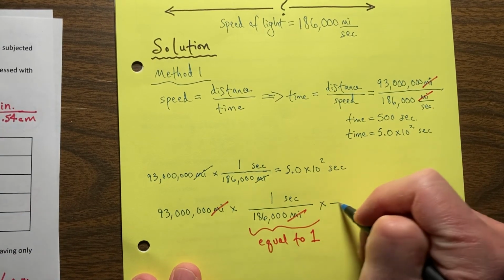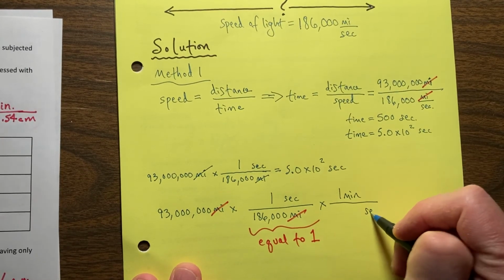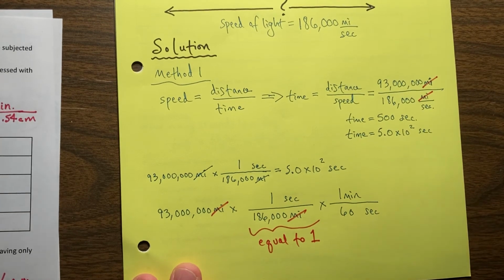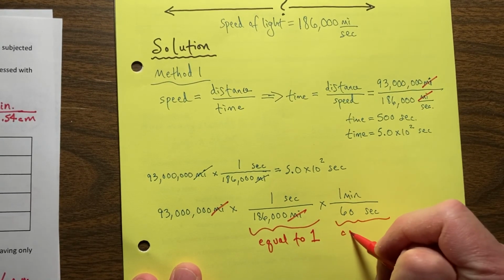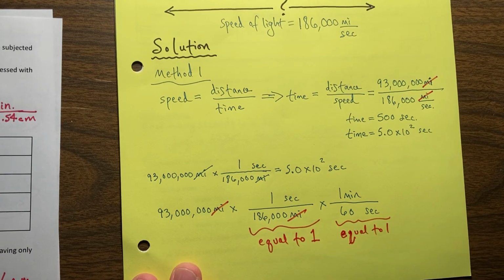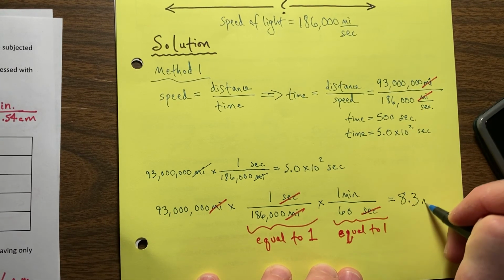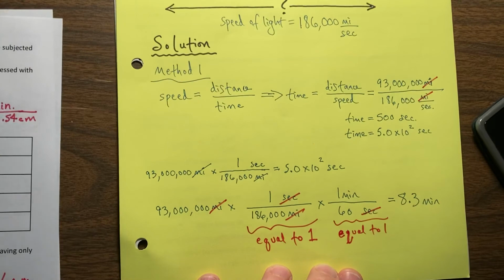And then my last step would be to convert seconds to minutes. So the new unit would go on the top, the old unit would go on the bottom, and I write a true statement. And that's also equal to 1. All right. That pen is a little hard to write with. And then the seconds cancel like that. And what do you get here? 93 million divided by 186,000 divided by 60. You get 8.333 repeating. So you get 8.3 minutes as the proper way to reflect that answer.